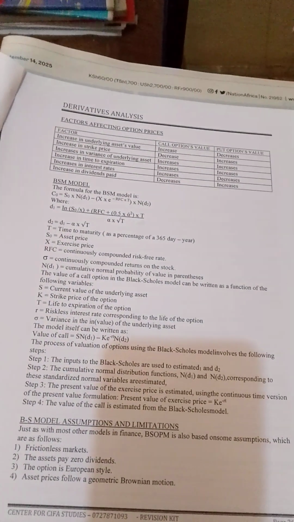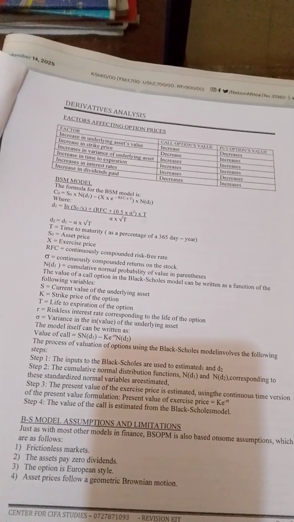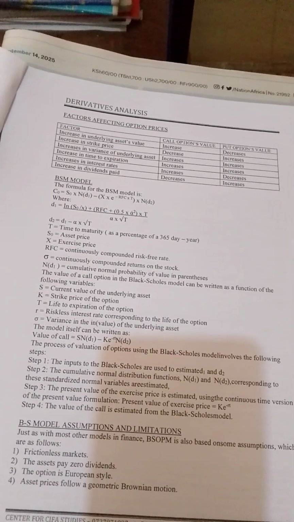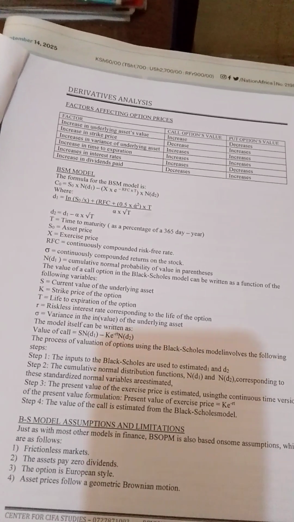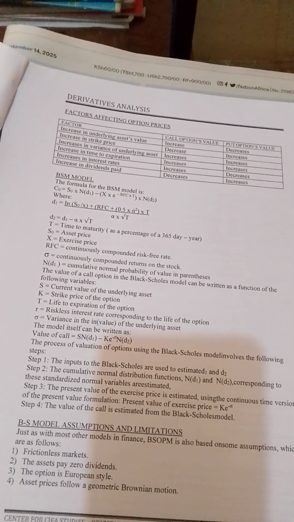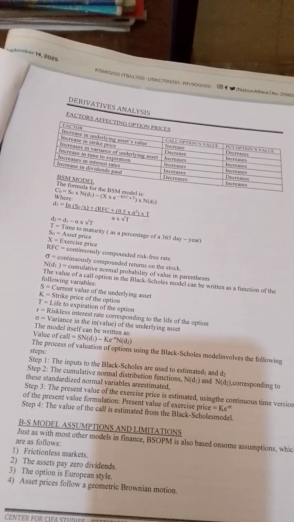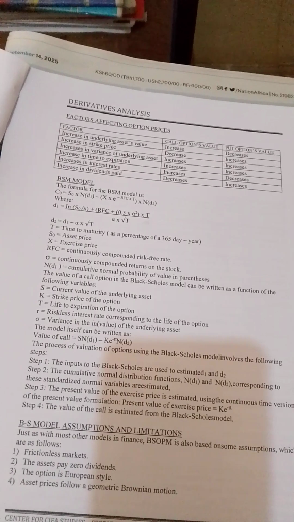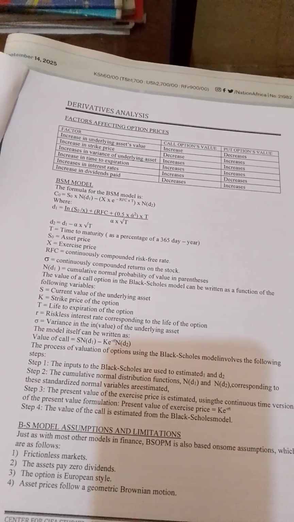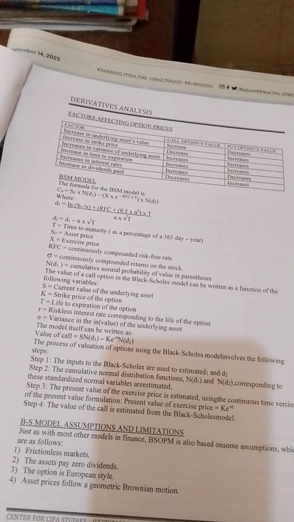Now, D1 formula, you start by calculating D1 and the formula is there. Now, in your calculator, you find something written as LN. Now, that is natural logarithm. You can find it in your calculator. Then you have S0. The first S0 there means asset price. Then divided by X. X is the exercise price.